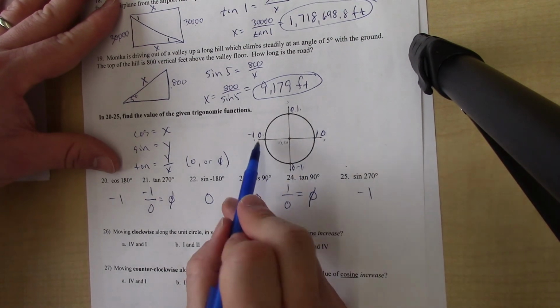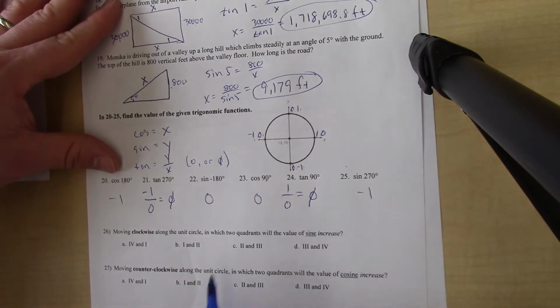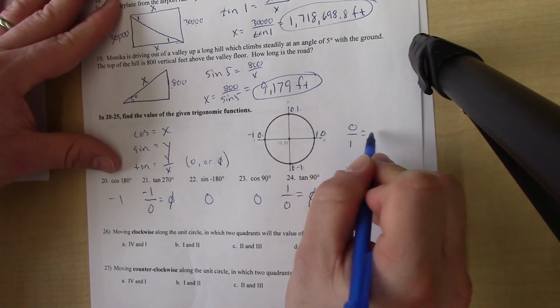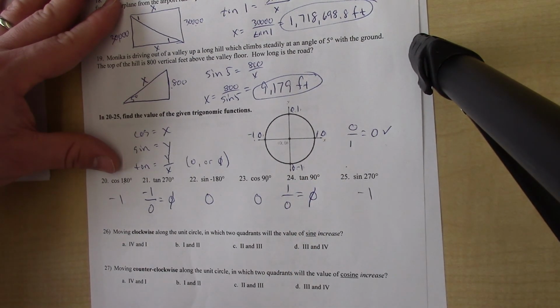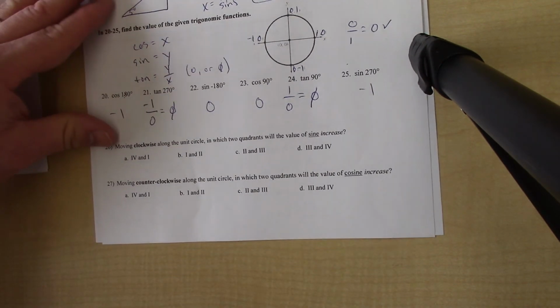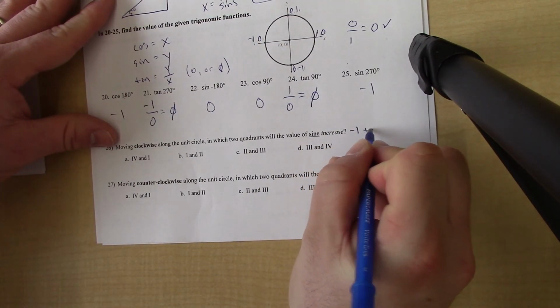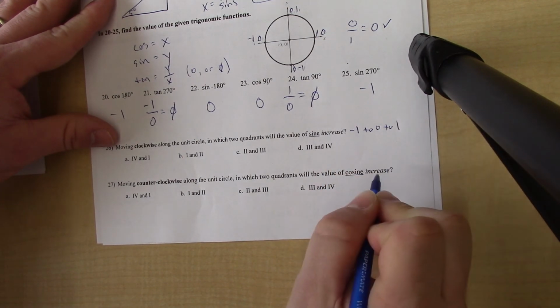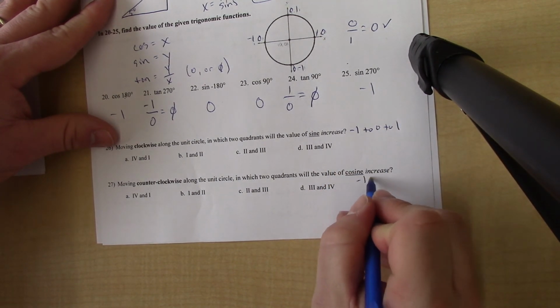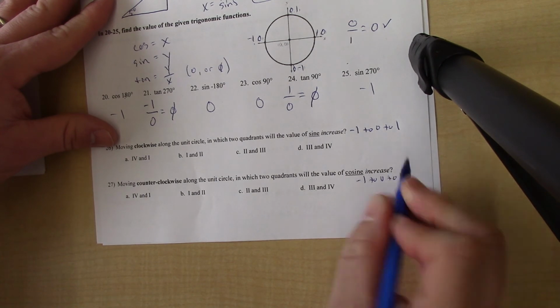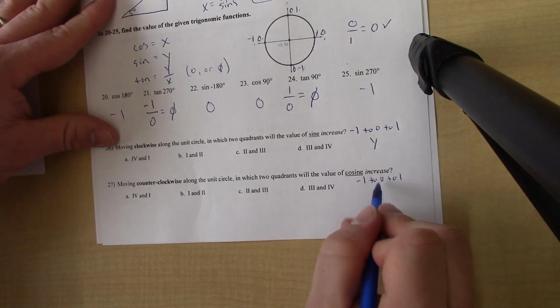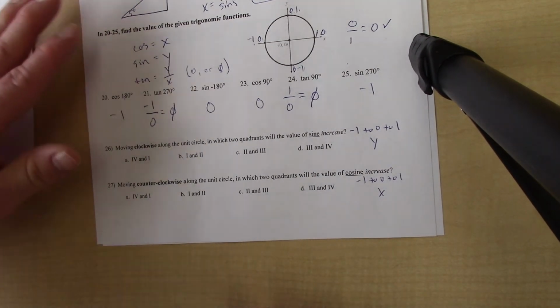Now, if I said 180, I'd have 0 over 1. That's 0. 0 over 1 is 0. That's okay. You can have that. Down at the bottom. Now, I talked about if sine is increasing, I need to go from negative 1 to 0 to 1. Increasing. Negative 1 to 0 to 1. And this is the y value. This is the x value because it's sine versus cosine.